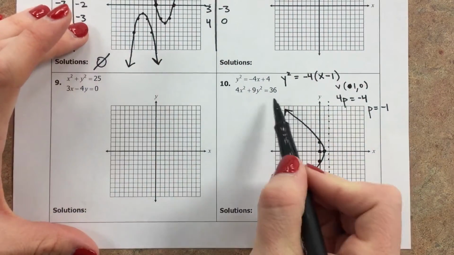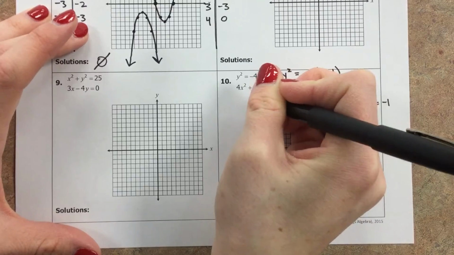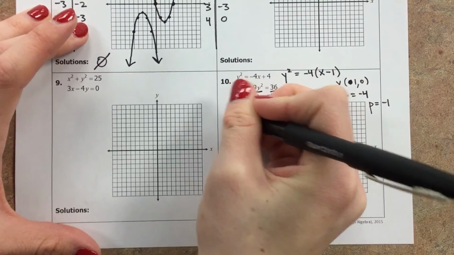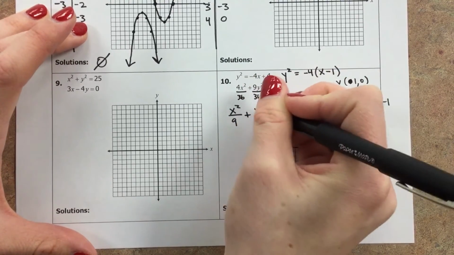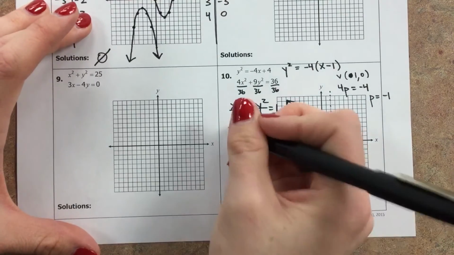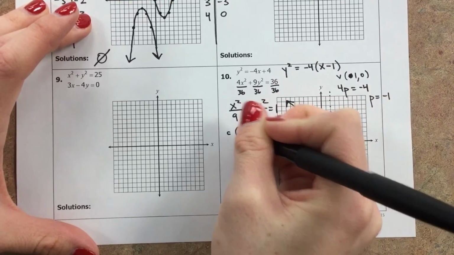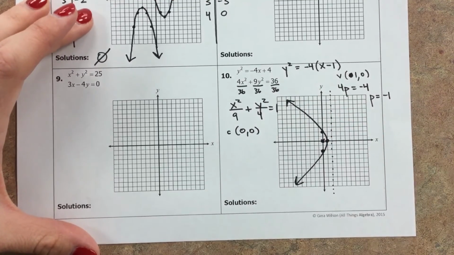All right, so ellipse, standard form. This 36 is not supposed to be here. So divide everything. This reduces. 4 over 36 is x squared over 9. Plus, this also reduces to y squared over 4, and then of course this is just equals 1. So the center of this ellipse, since this is just x squared, just y squared, would be 0, 0. So here's our little center, same place as the focus actually.